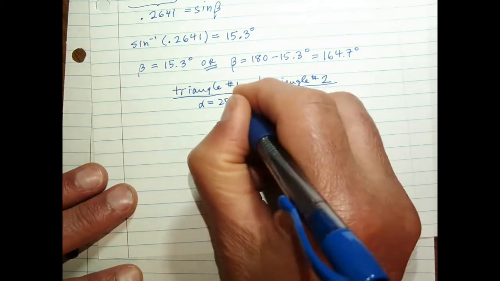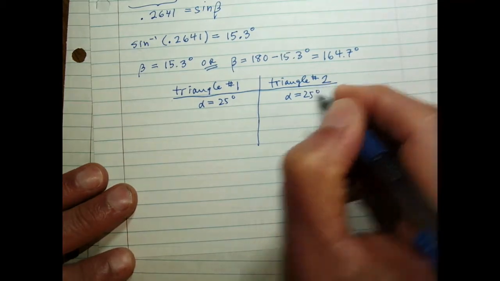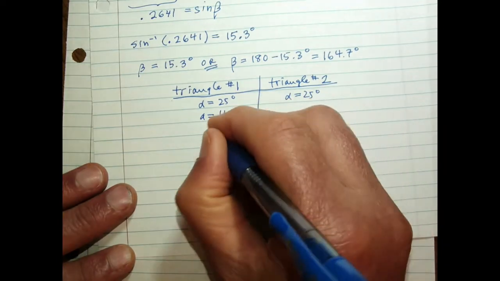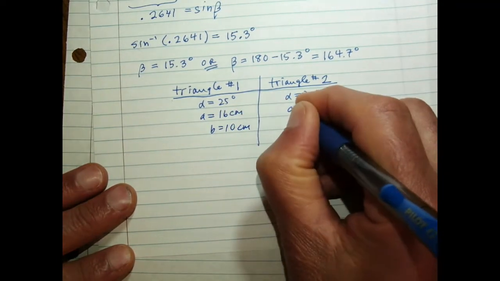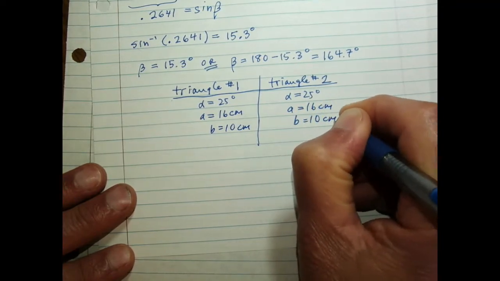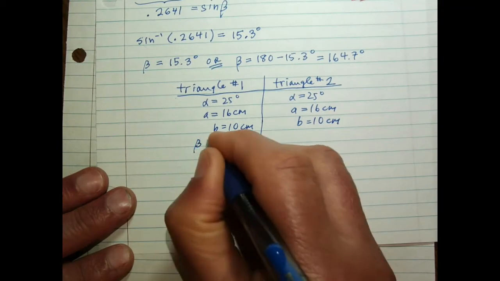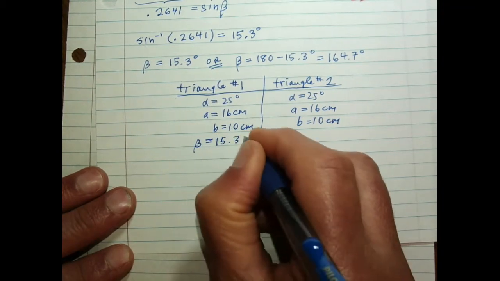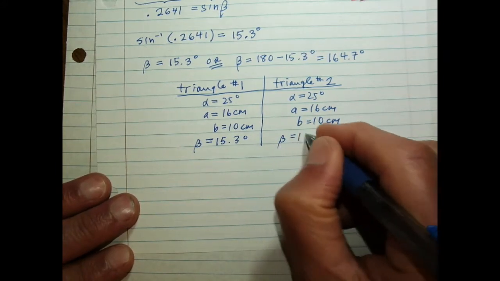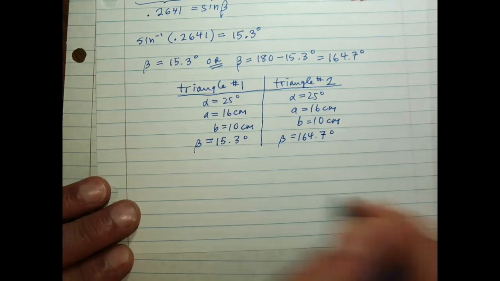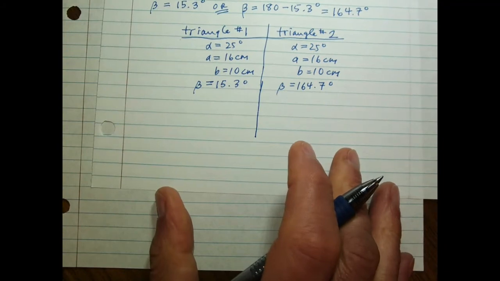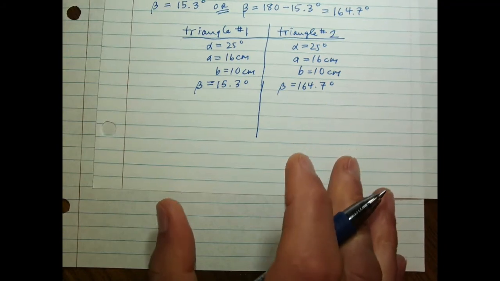Alpha is 25 degrees, A is 16 centimeters, B is 10 centimeters. That's true for both. Now my angle beta could be 15.3 degrees, or 164.7 degrees.